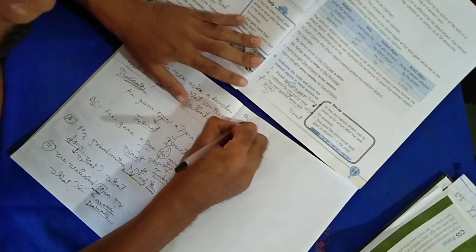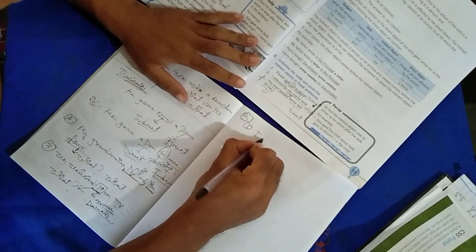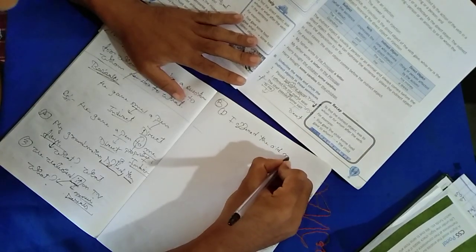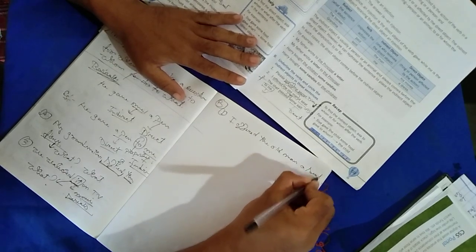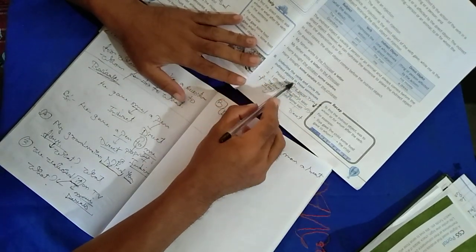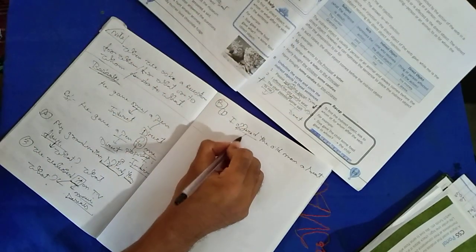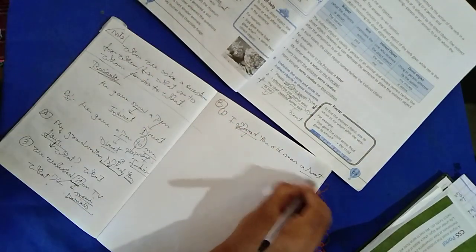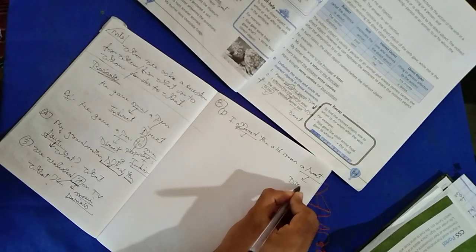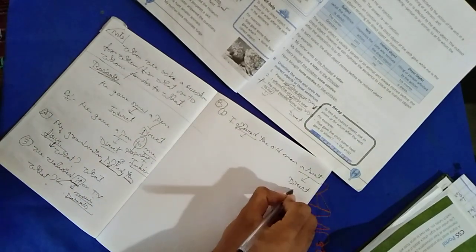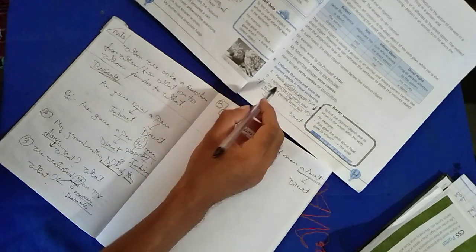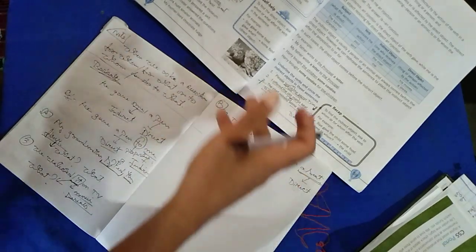Okay, B. What do you have to do? Let me write the question first. Underline the verbs and circle the indirect objects in the sentence. Which one is the verb here? Offered, right? Offered means you are performing some action. You are offering what? You are offering acid. So it will be a direct object. If you get the answer to the question what, then that will be a direct object. So we have to underline the verb and circle the indirect object.